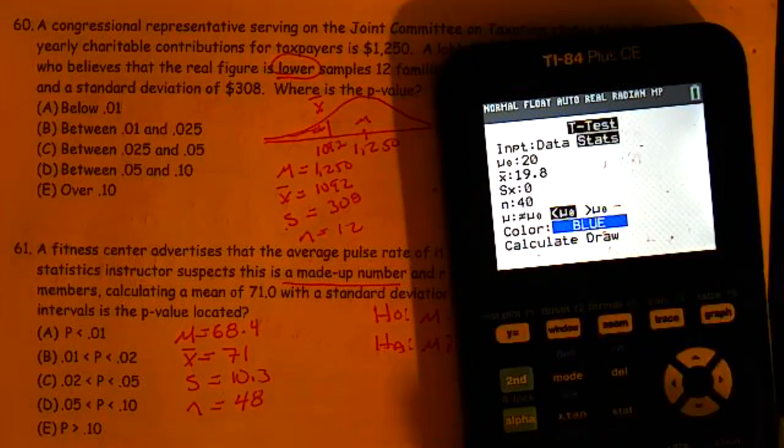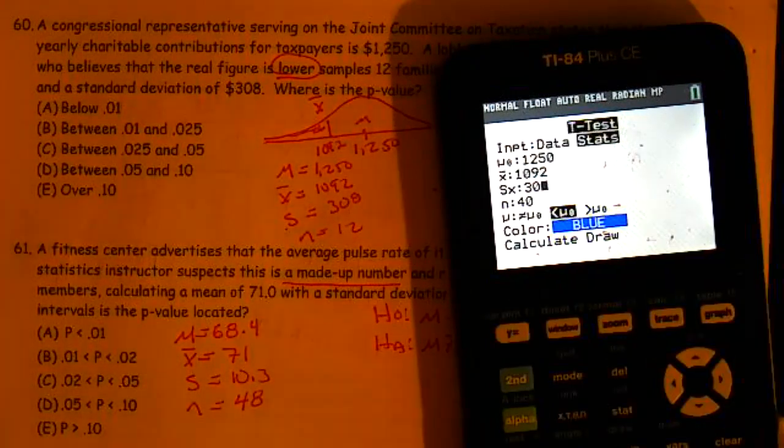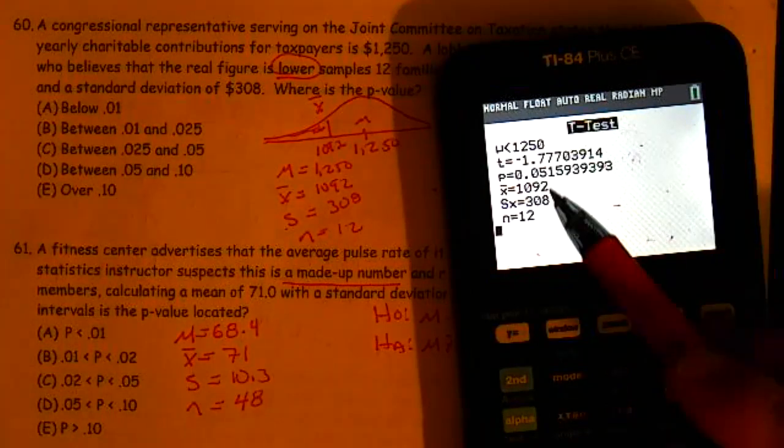And our mean, they said, was 1250. Our sample mean is 1,092. Our sample standard deviation is 308. And our sample size is 12. We said less than.